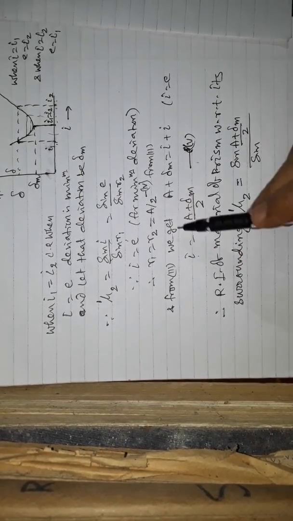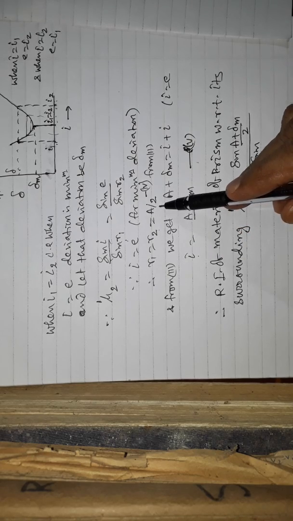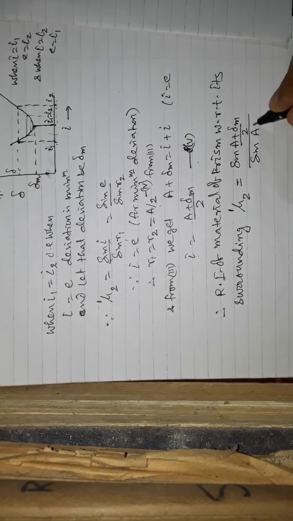In place of R1 we are writing, R1 and R2 both are same, so A by 2, so it is sin A over 2.